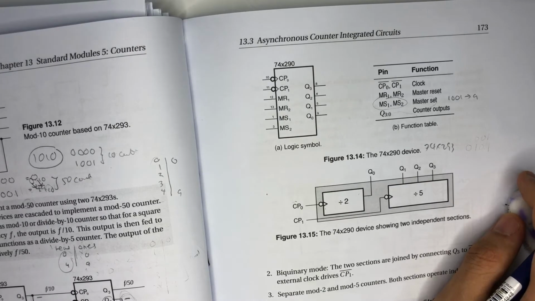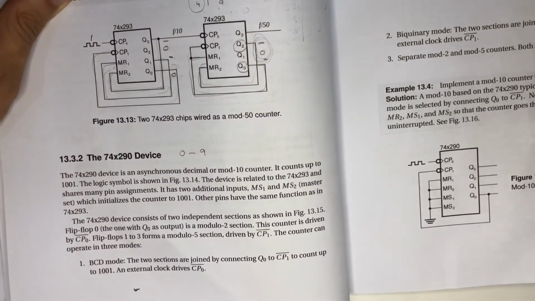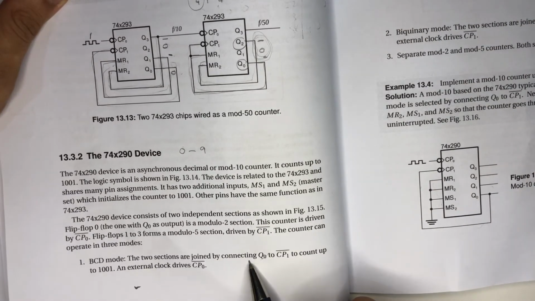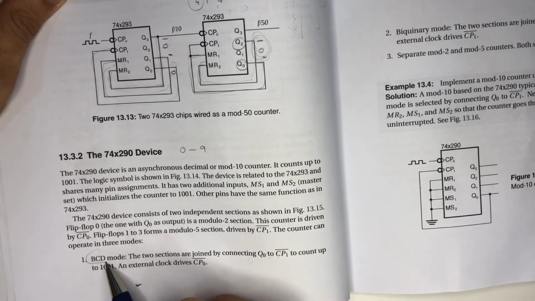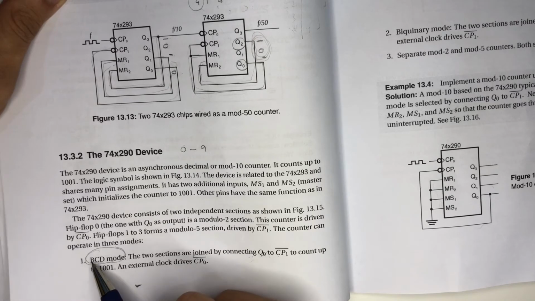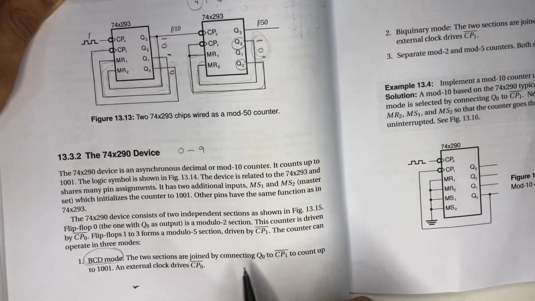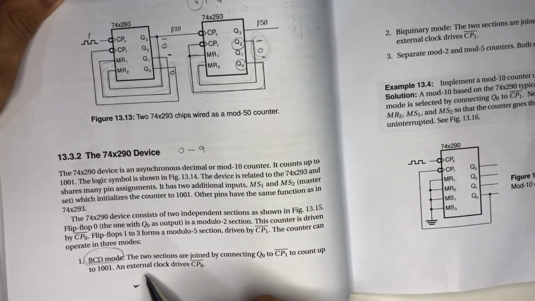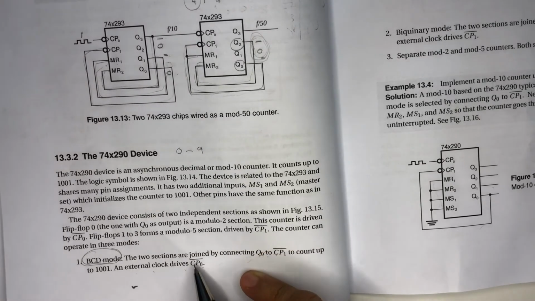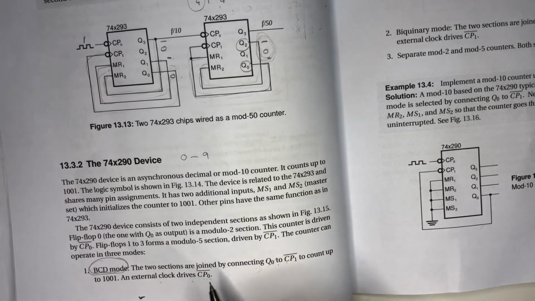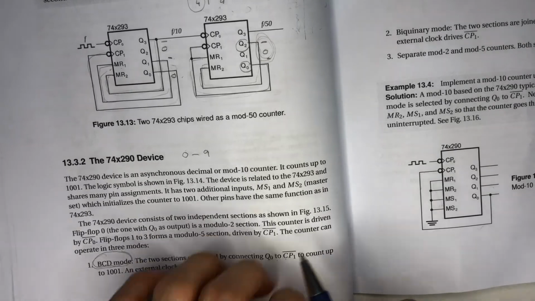The counter can operate in 3 modes. If you want it to operate in BCD mode, the two sections are joined by connecting Q0 to CP1 bar. Remember what BCD mode is? It is binary coded decimal. It only counts 0 until 9, right? For the decimal. So to count up to 1001, an external clock will drive CP0 bar. So you need to memorize this condition. For it to be a BCD mode, we need the two sections joined by connecting Q0 to CP1 bar, and the external clock will drive this CP0 bar.